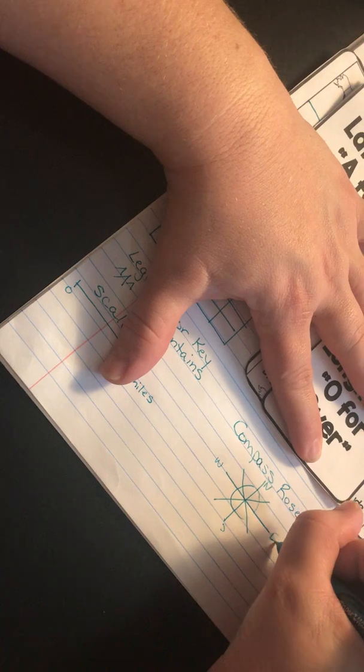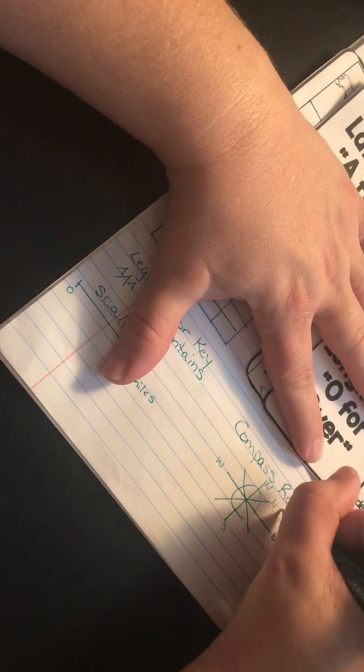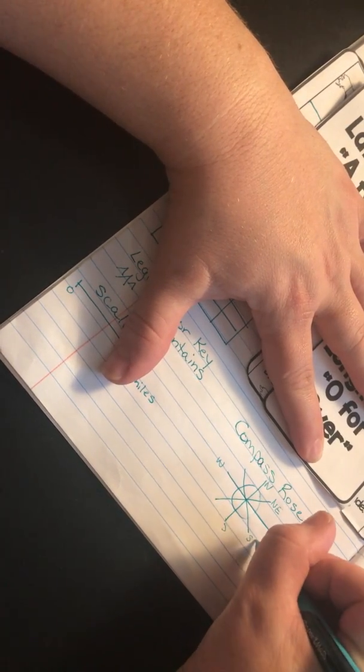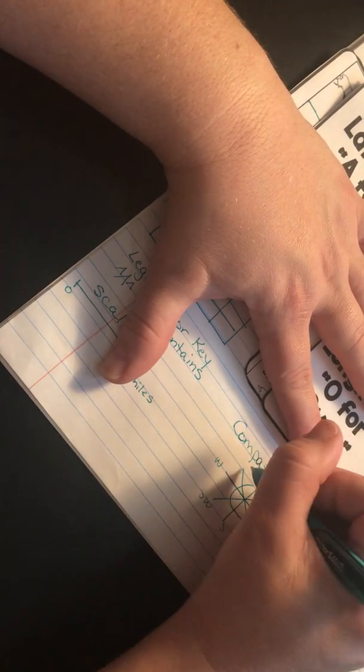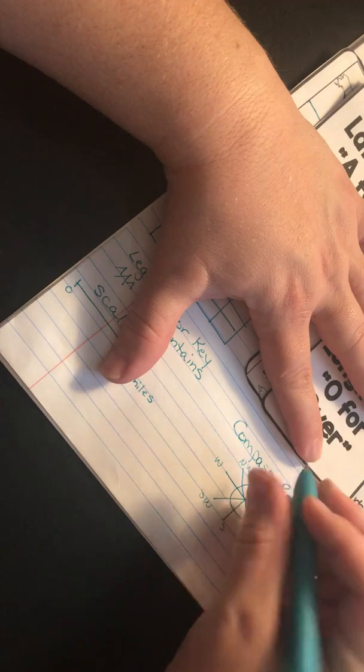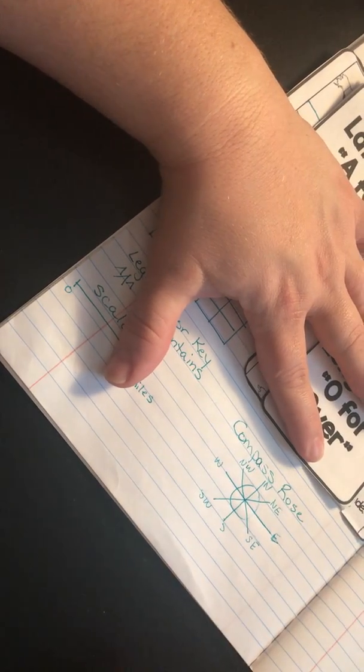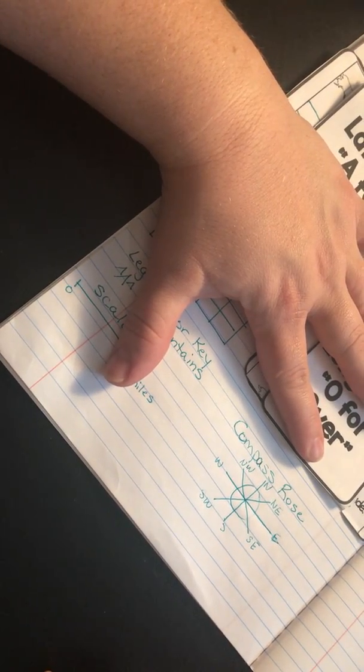We also have northeast, southeast, southwest, and northwest.